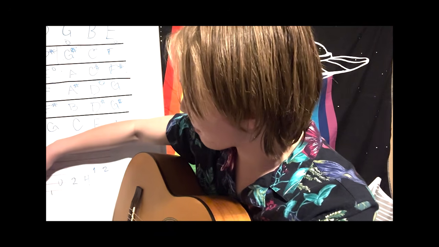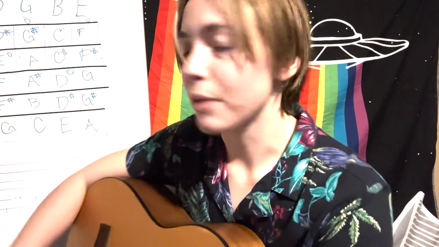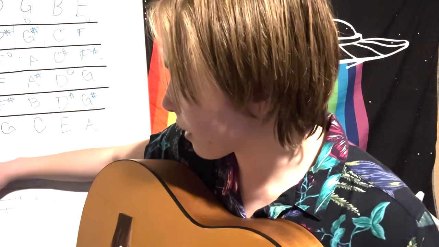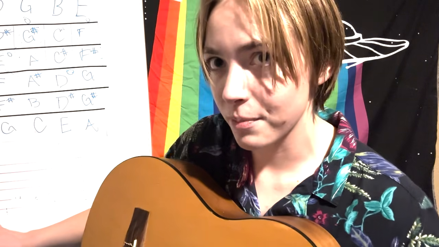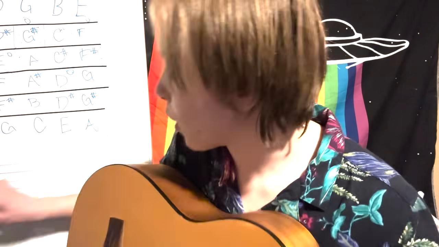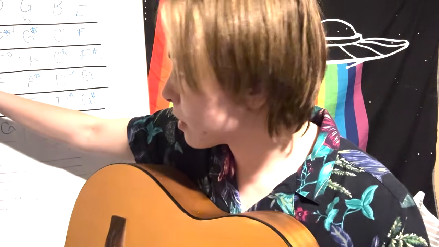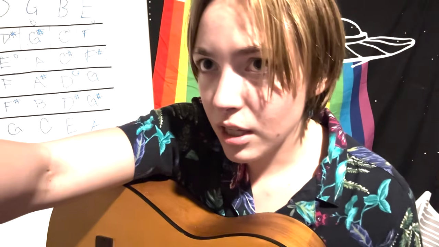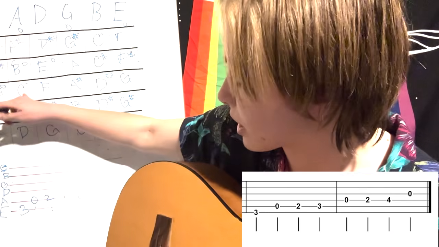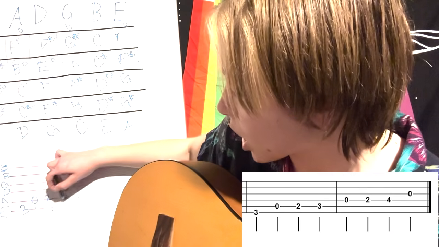Oh no, my lines. Okay, one more scale. We are gonna learn the G major scale. So starting on G, that's the 3rd fret of the E string, so I'm gonna put a 3 there. Then we play an A, the open A. Then we play a B, 2nd fret of A string. Then we play a C, 3rd.